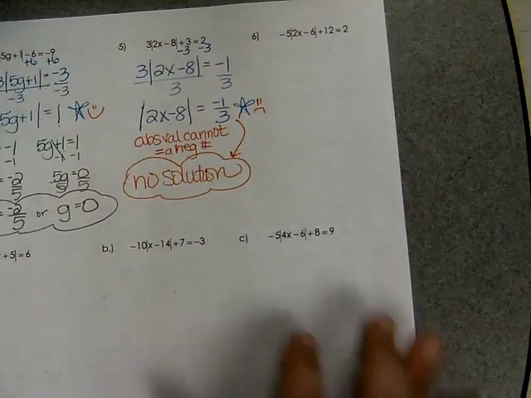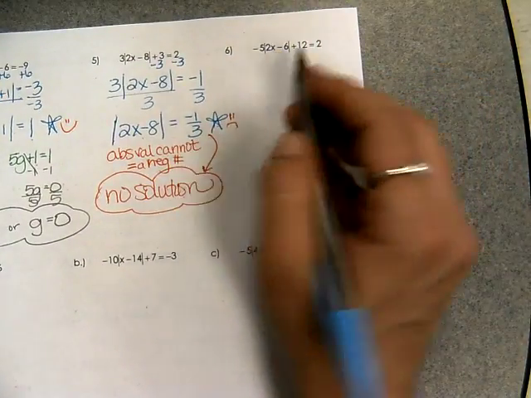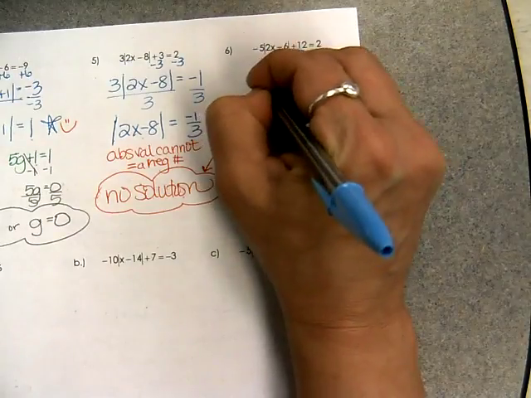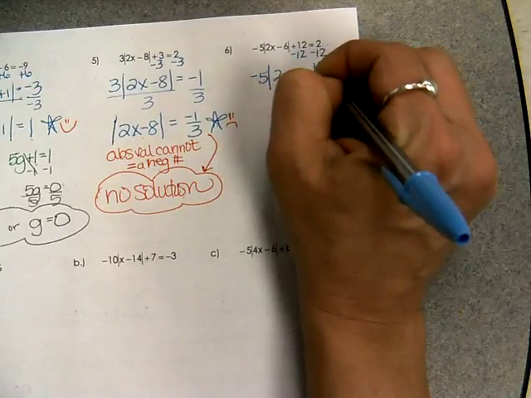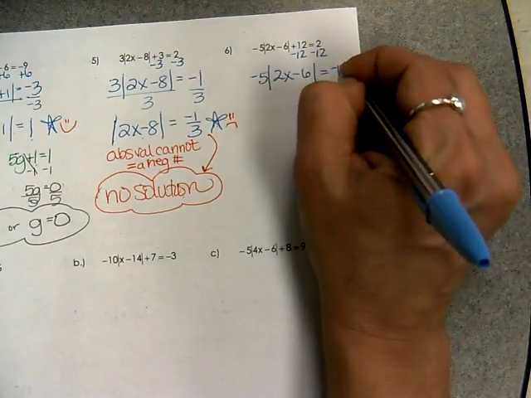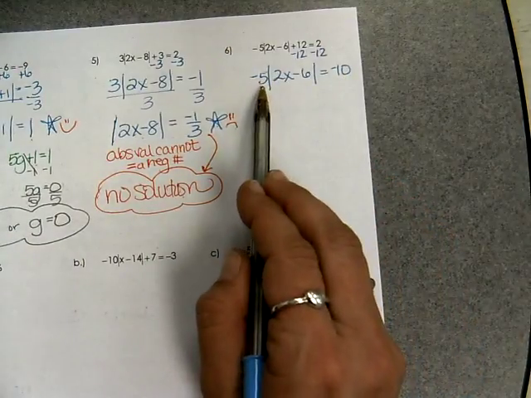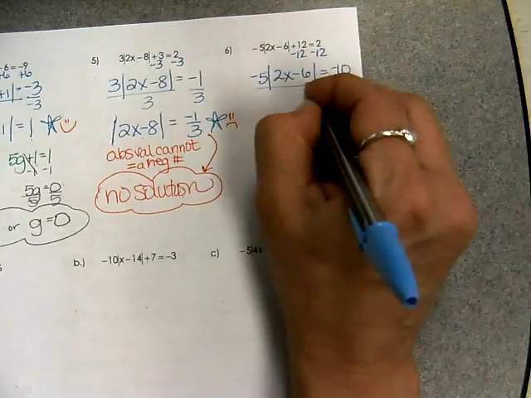Number 6. Well, let's isolate the absolute value. We would start by subtracting 12. I have -5 times the absolute value of 2x minus 6 equals -10. And we might be tempted to look, but we have not isolated the absolute value. That -5 is still in the way.